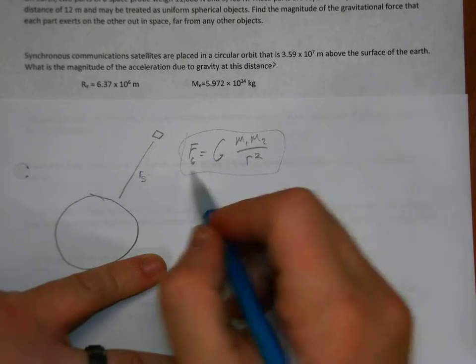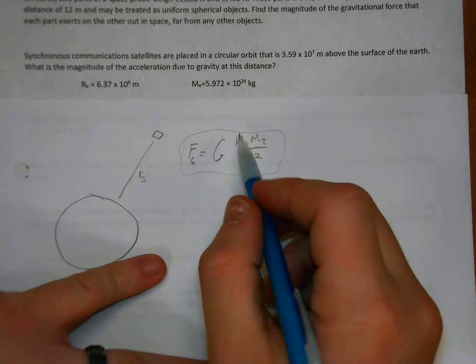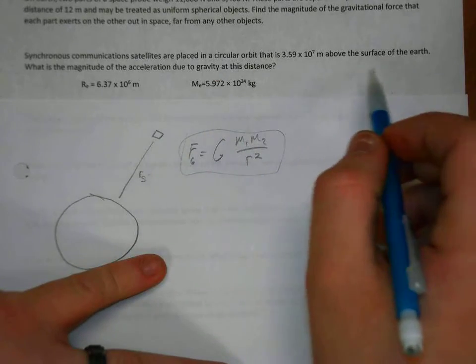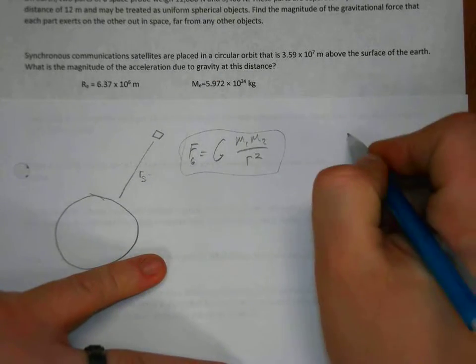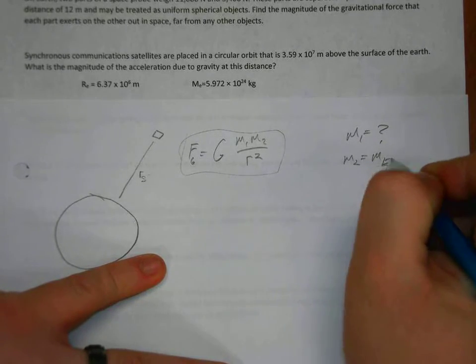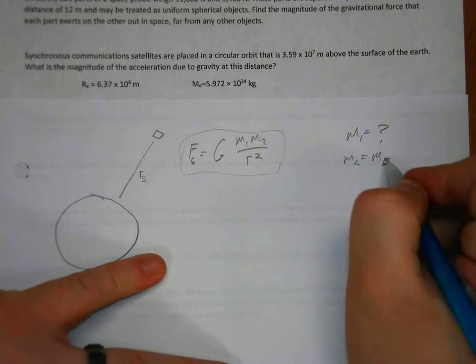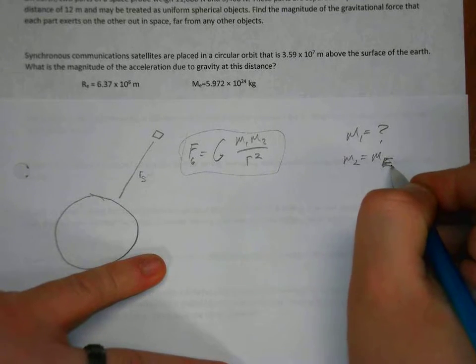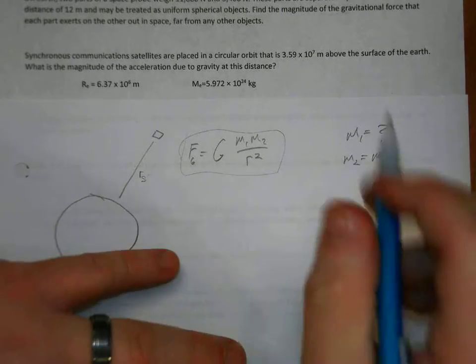Now, as I start thinking, okay, so I've got M1, oh, I don't have M1, and M2 is just the mass of the Earth. Or M1 could be the mass of the Earth and M2 could be the satellite. It doesn't matter. So what is R?